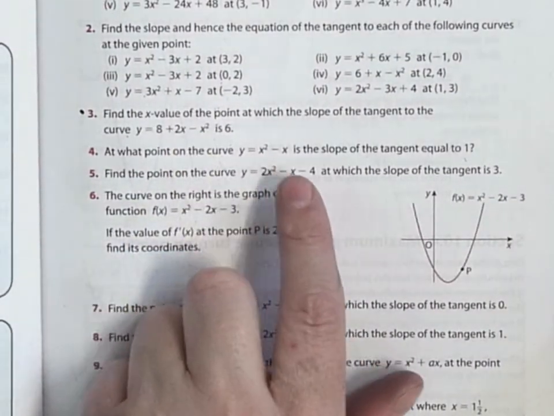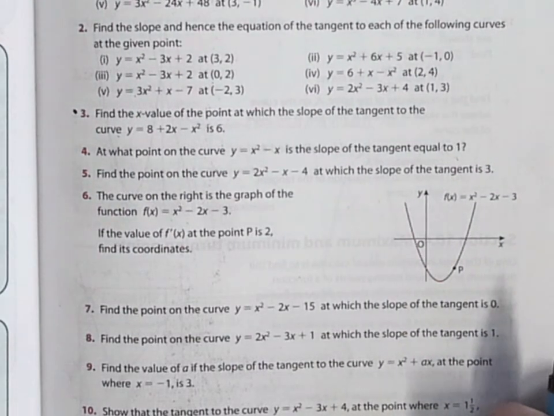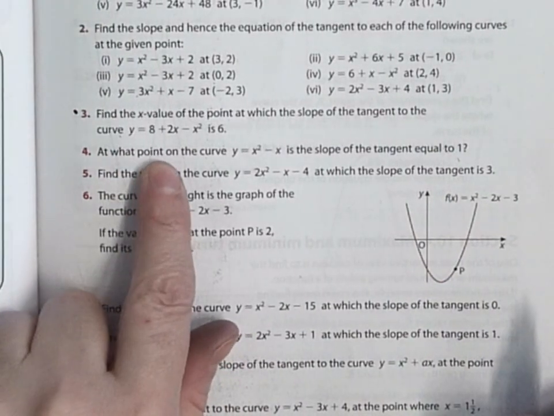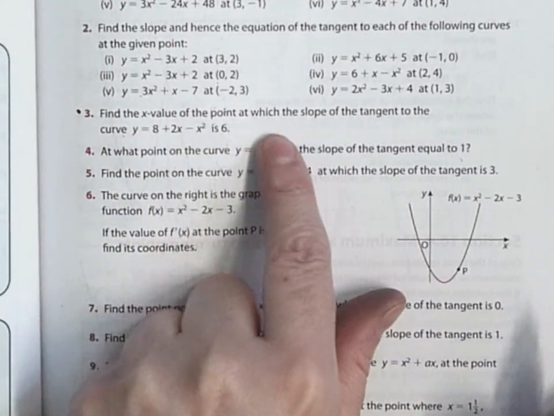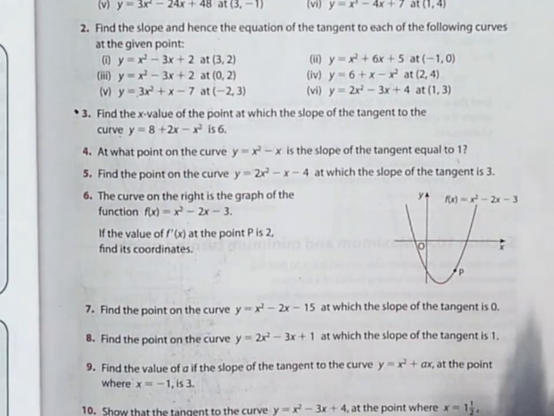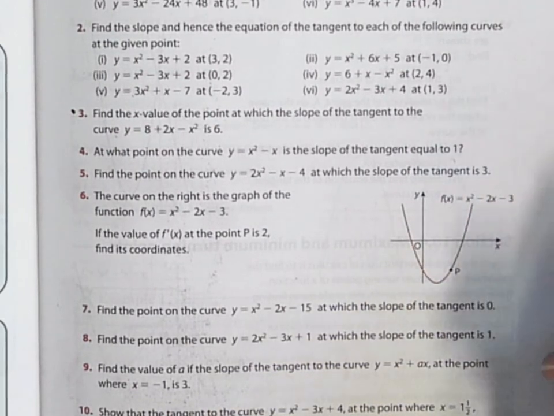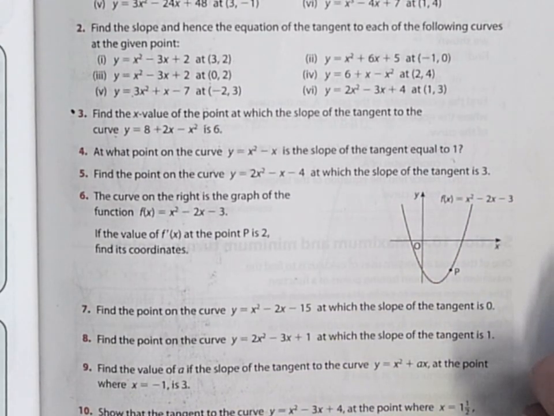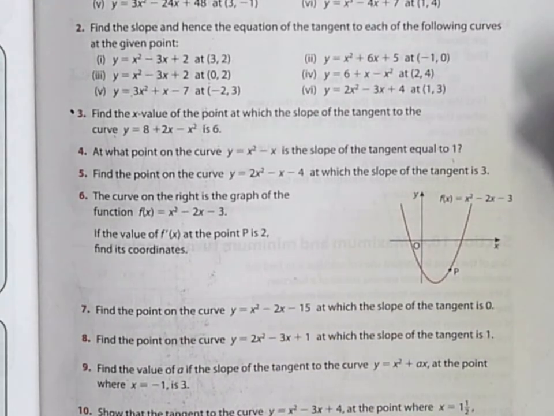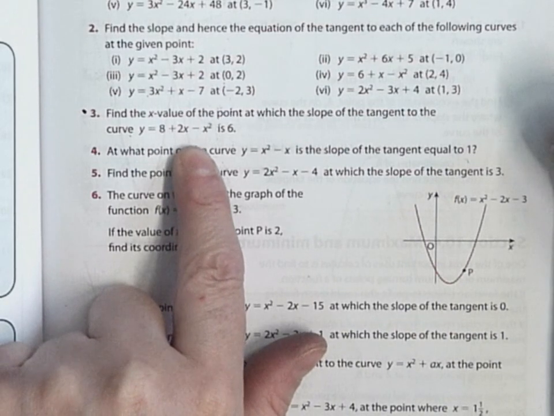Okay, find the point. It says find the x value. Ignore that, find the point. Just find the point. Sorry? No, find the point at which the slope of the tangent to the curve is 6. Yeah, you can, it's written in a different order. Well, if we do that, we'll have to change the assignment now. Sorry? If we do that, we'll change the assignment. Same as minus x squared. Yeah, leave it the way it is.